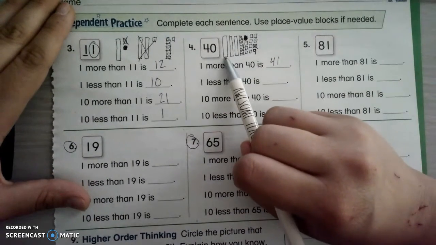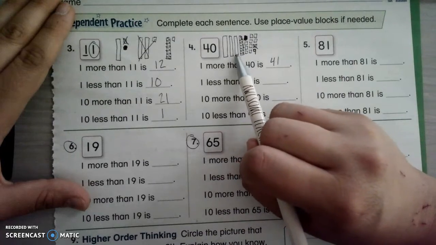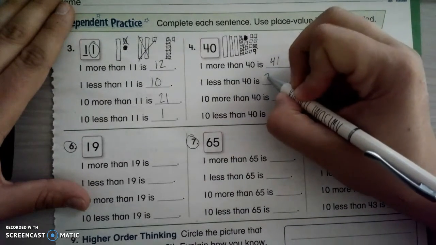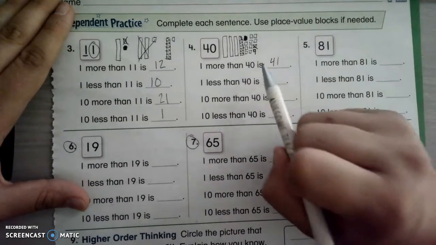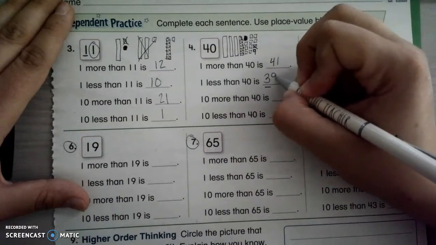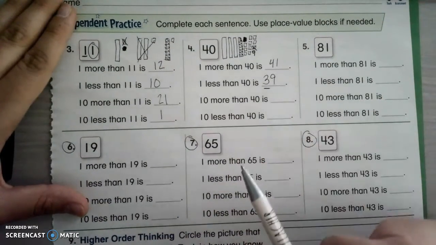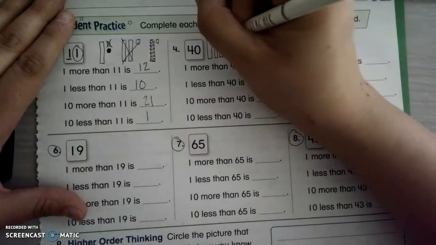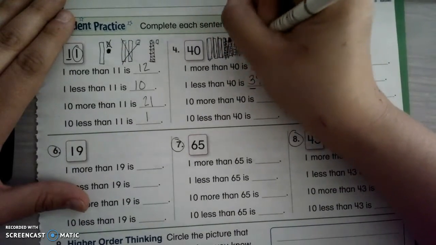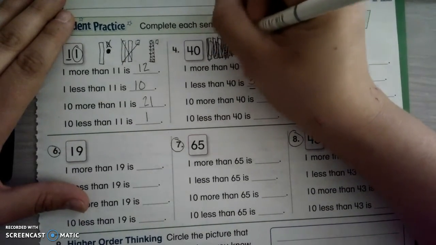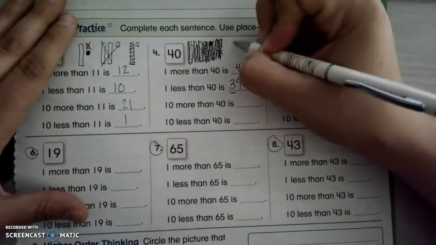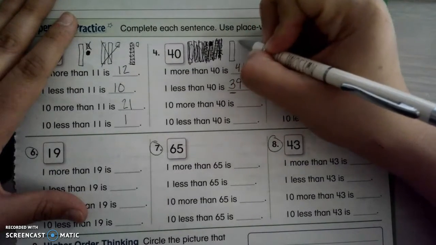I'm going to count how many columns I have. 1, 2, 3. So 3 goes in the front because 3 sits in my 10 spot. 9 goes in the back because 9 is in the 1 spot. And my answer is 39. All right. Now I'm going to scribble it all out so I don't get confused. And then I'm going to draw 40 again.